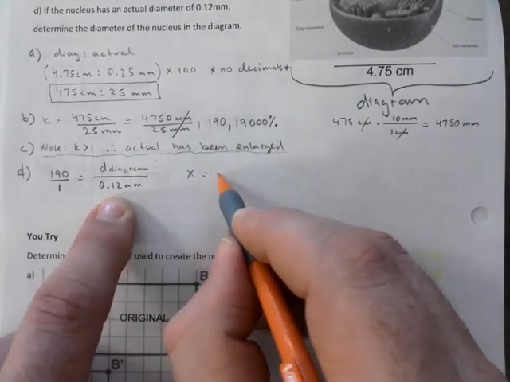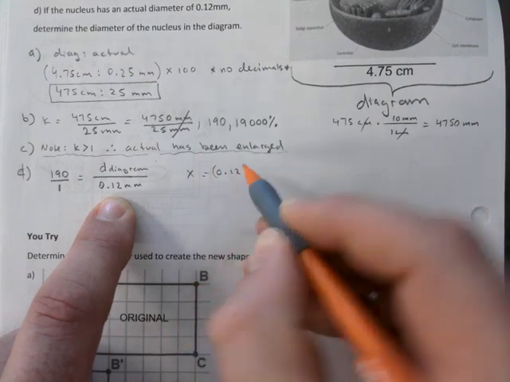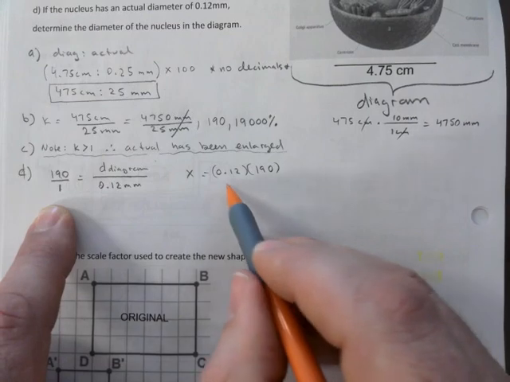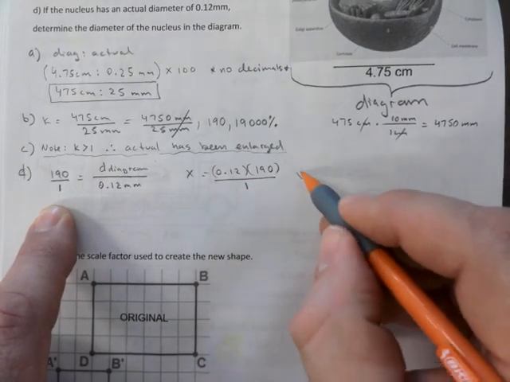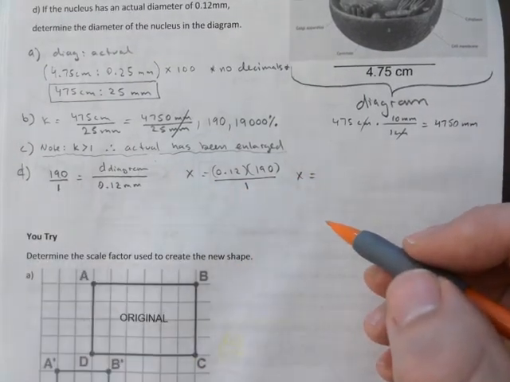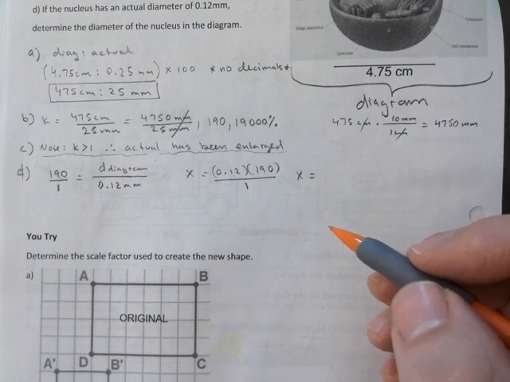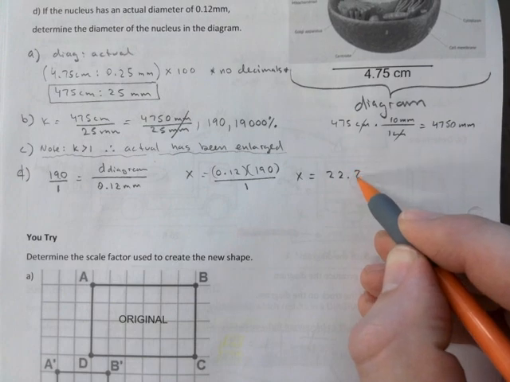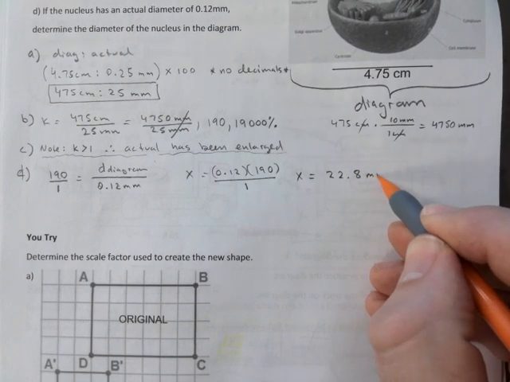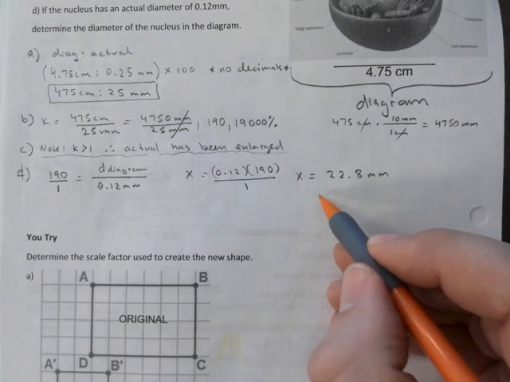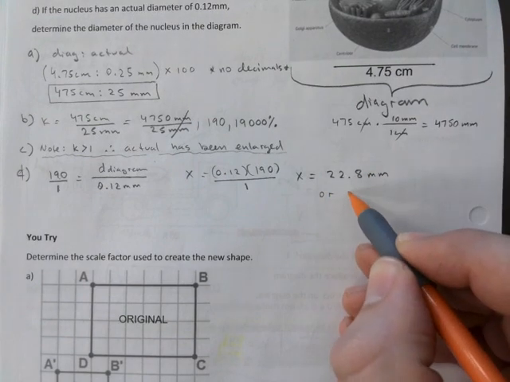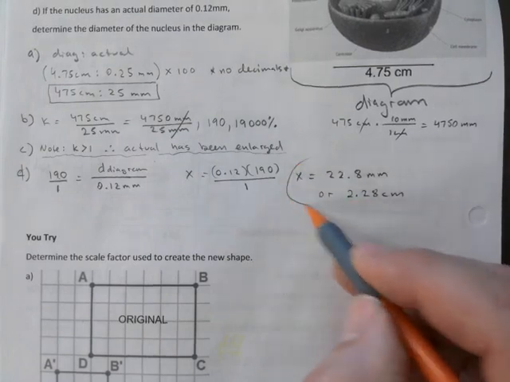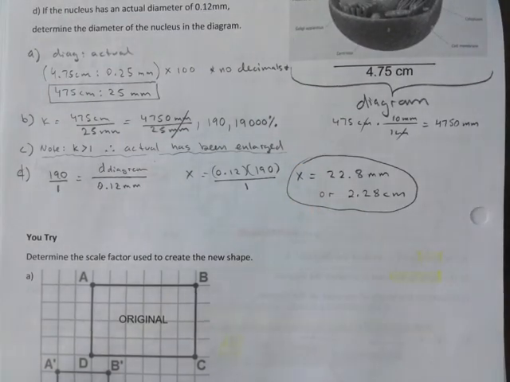So you go 0.12 times 190, right? 0.12 times 190 divided by 1, which is really not necessary. So you get 22.8 millimeters, right? Or if you want to turn that into centimeters, that would be 2.28 centimeters. Both are correct.